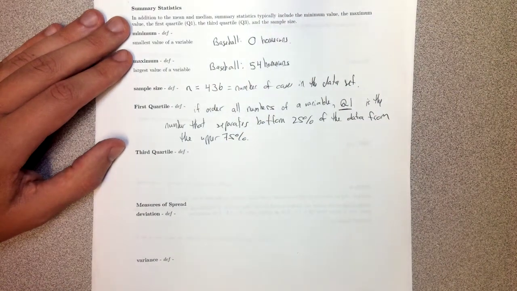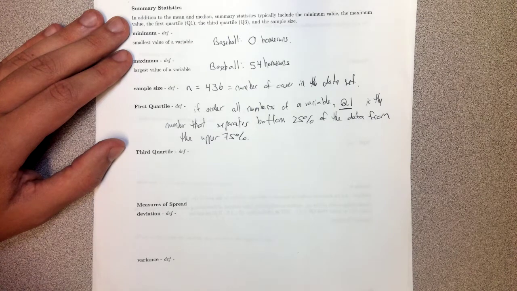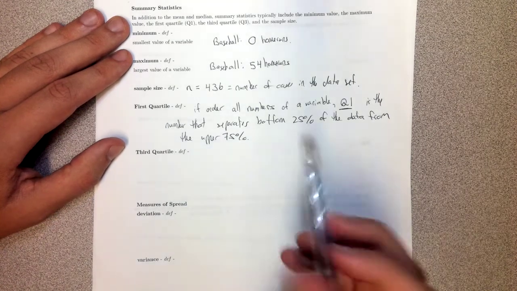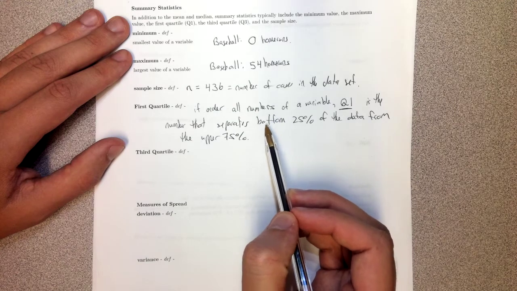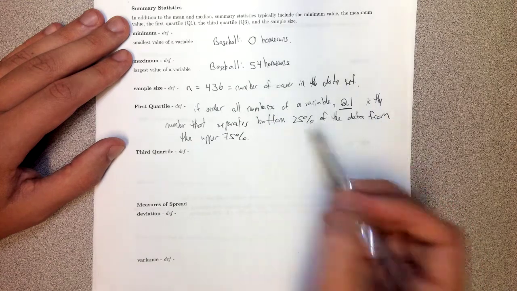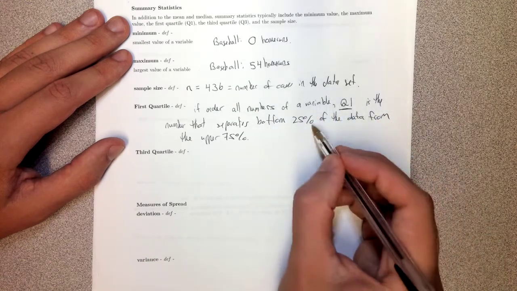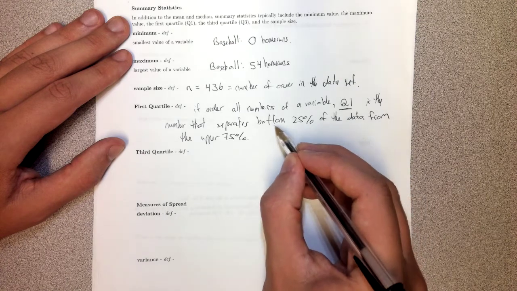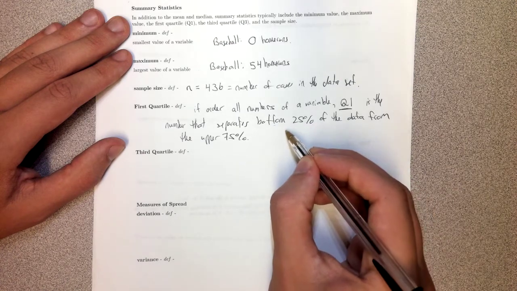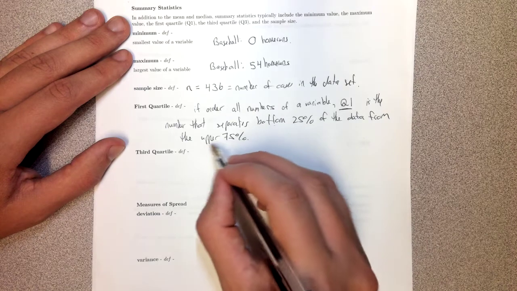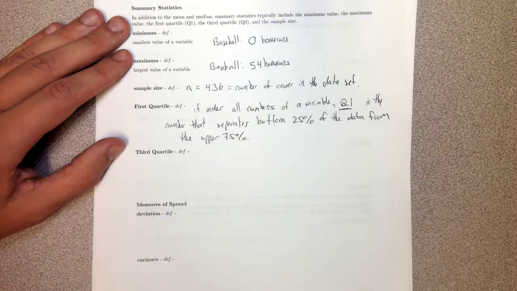So going back to that time you can run a mile analogy, if your time was the first quartile, then your time was larger than a fourth of the class and smaller than 3/4 of the class.